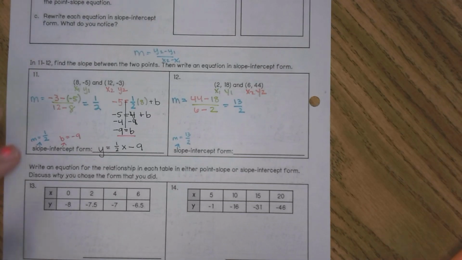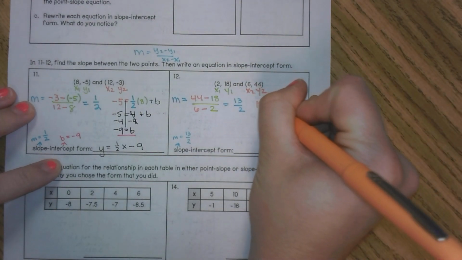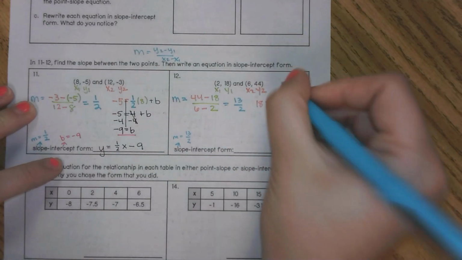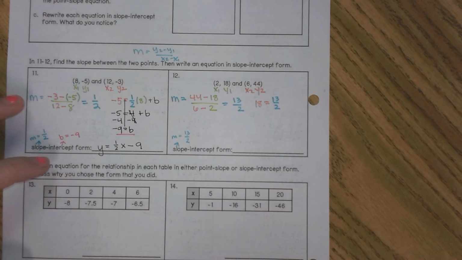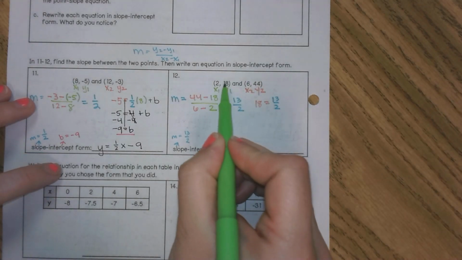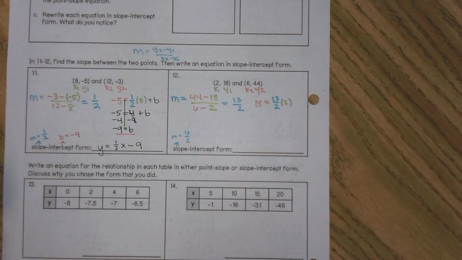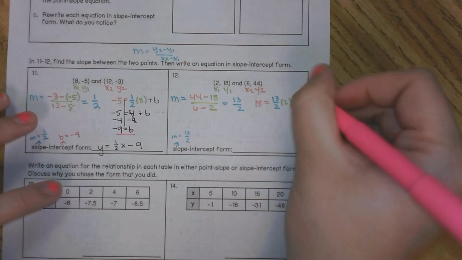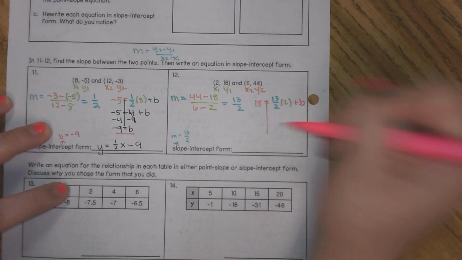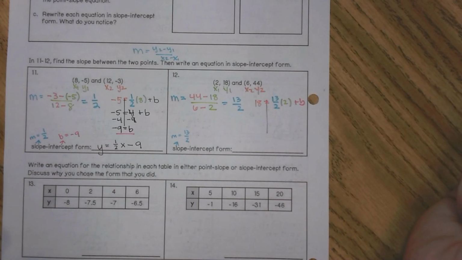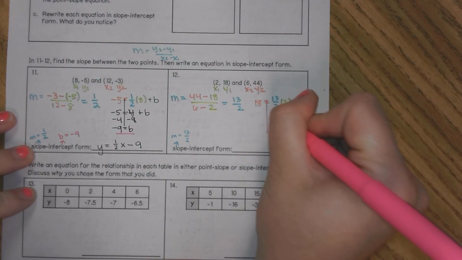So to find our b, we're going to say y equals, so 18 equals, m, which we just found was 13 over 2, times x, which remember, since we use this y, we have to use this x, so times 2, plus b, because we don't know it. And I'm going to draw my line. Simplify first. 13 over 2 times 2 is just 13.